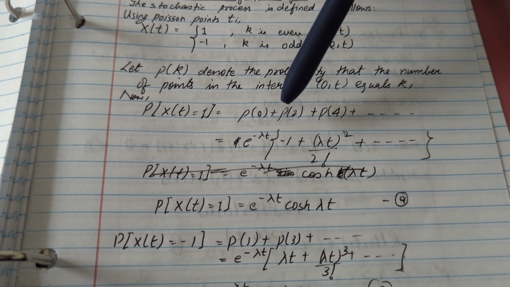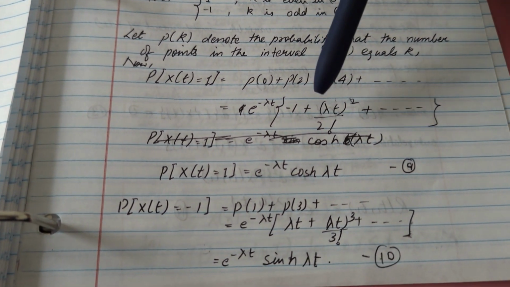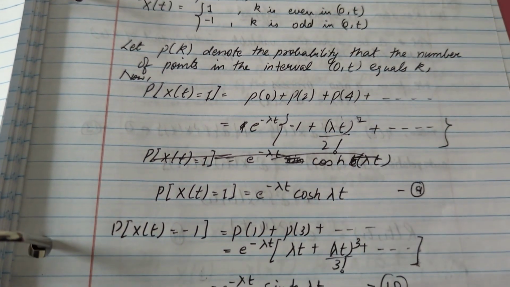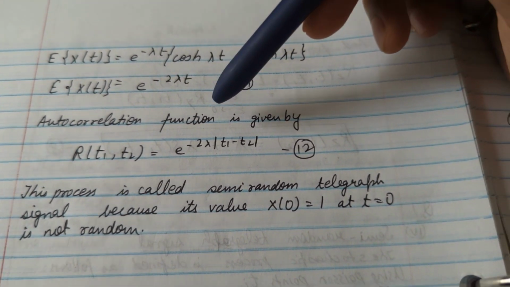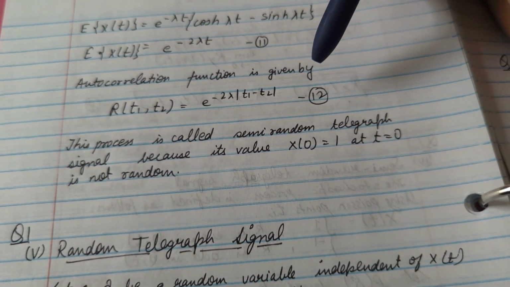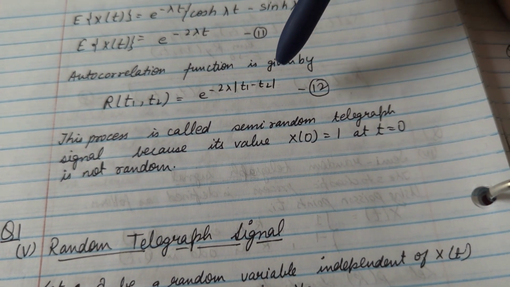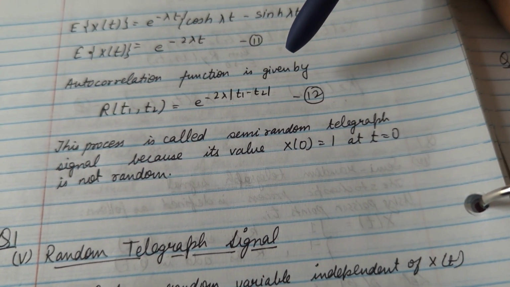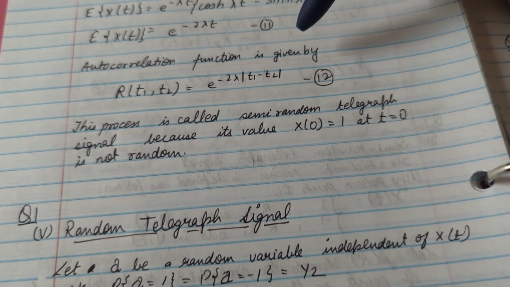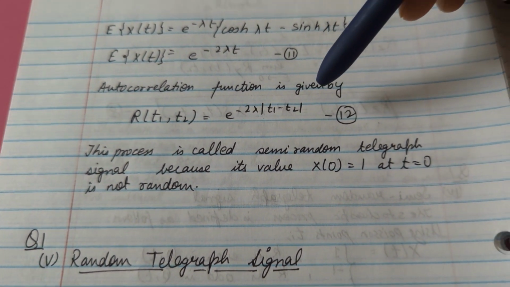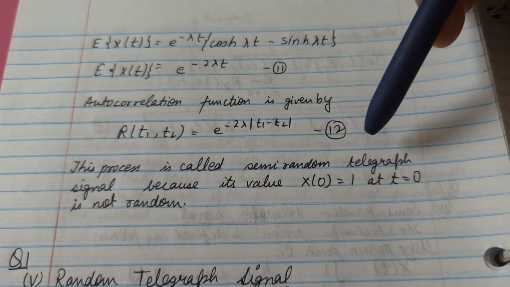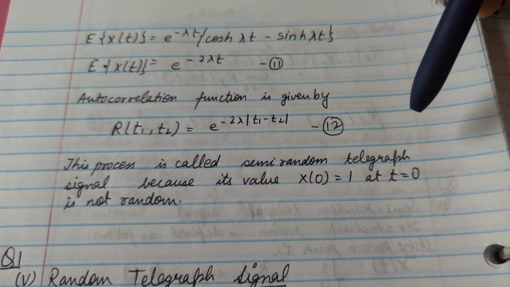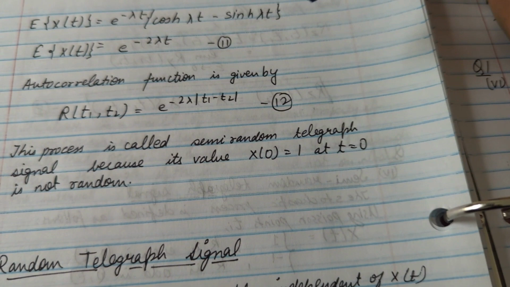Probability X(t) equals minus 1 can similarly be written as e to the minus lambda t sinh lambda t. So now the expectation of X(t) can be written as e to the power minus 2 lambda t. The autocorrelation function is given by e to the power minus 2 lambda modulus of t1 minus t2. This process is called a semi-random telegraph signal because its value X(0) equals 1 at t equals 0 is not random. That's why it is called semi-random.